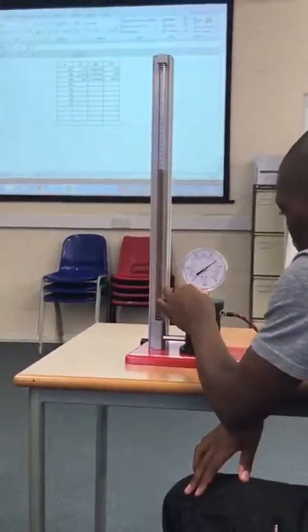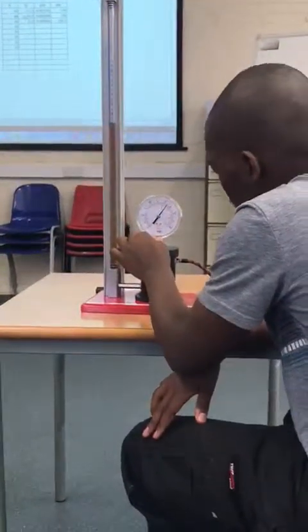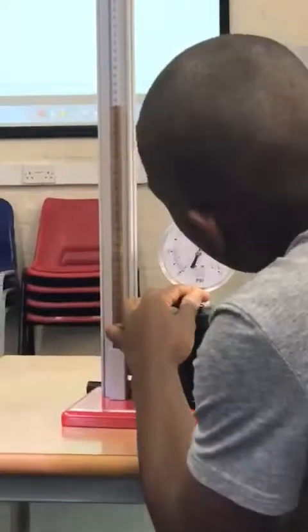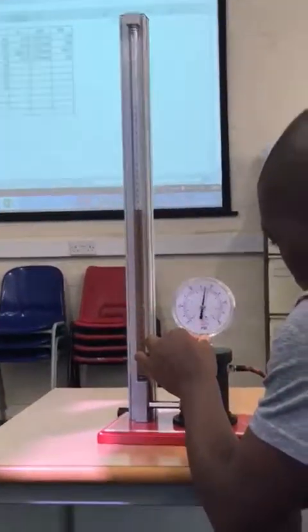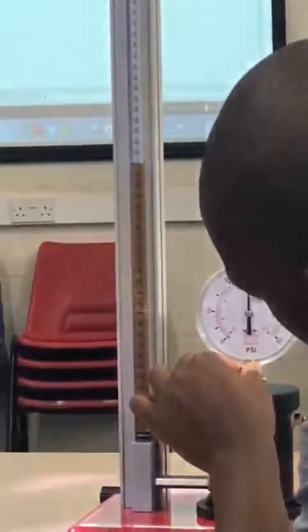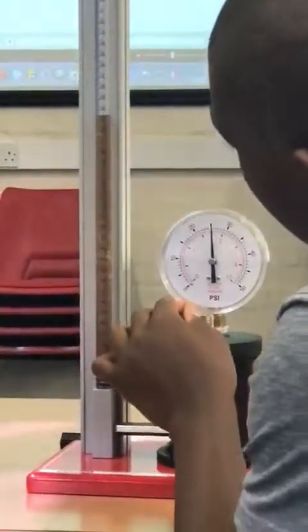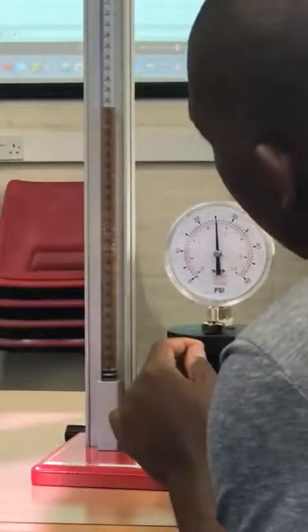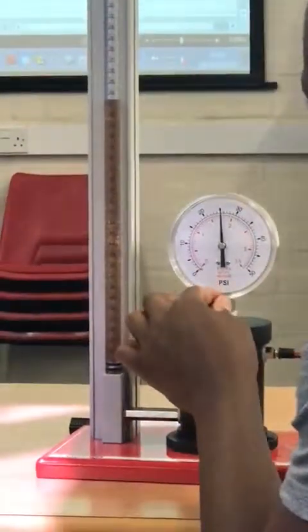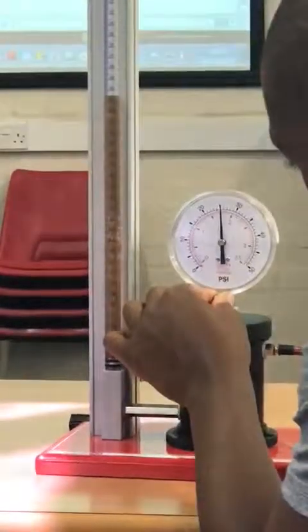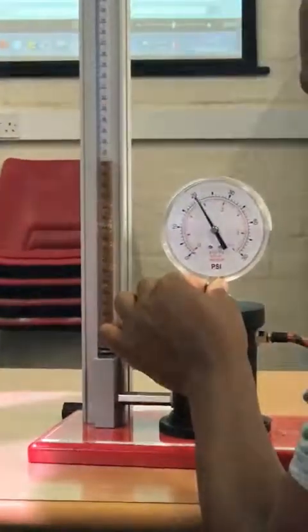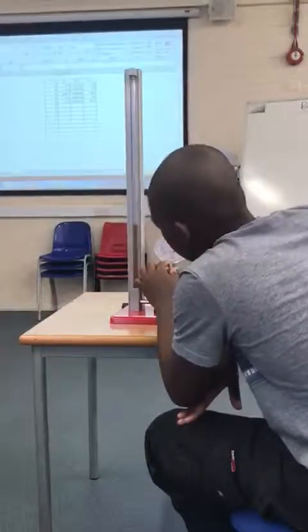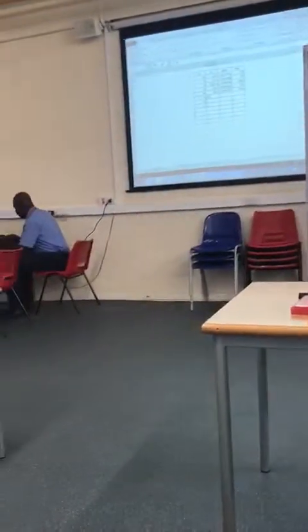Take it to 30 psi: 25.5. And then to 25 psi: 30.5. To 20 psi: 38.2, yeah, 38.2.